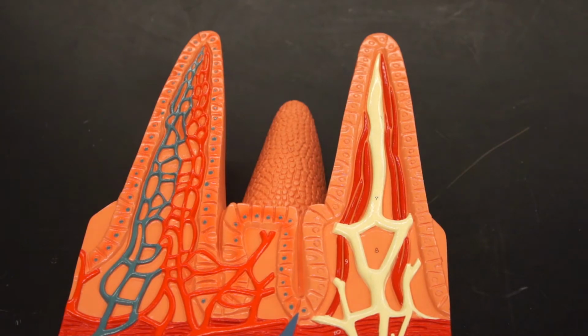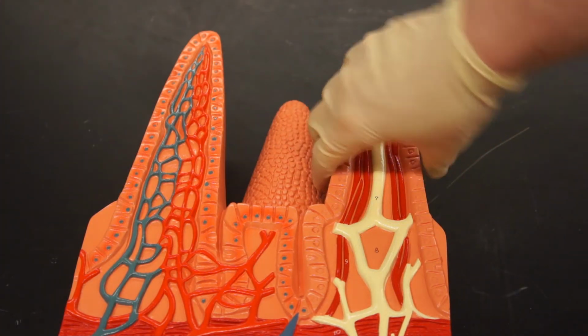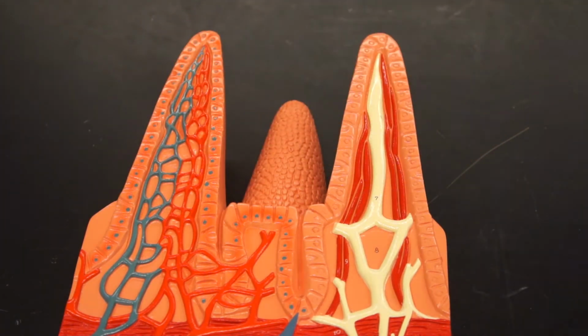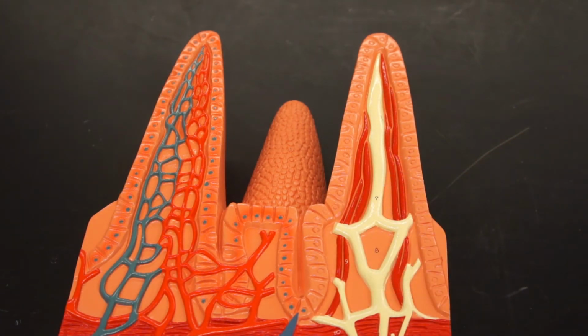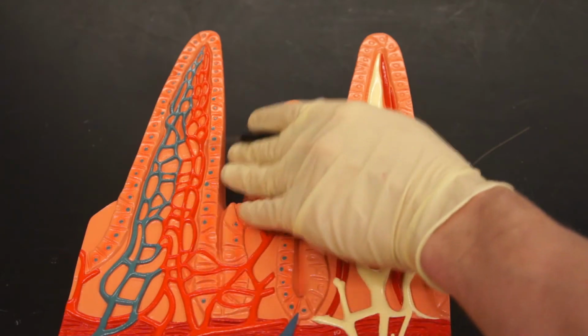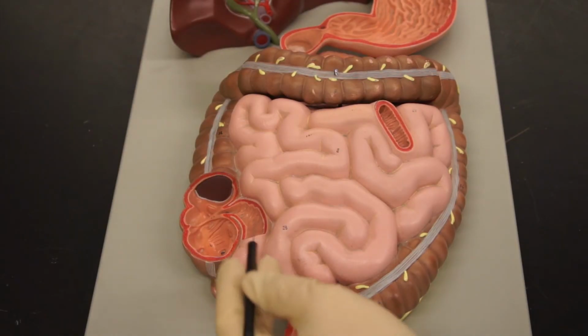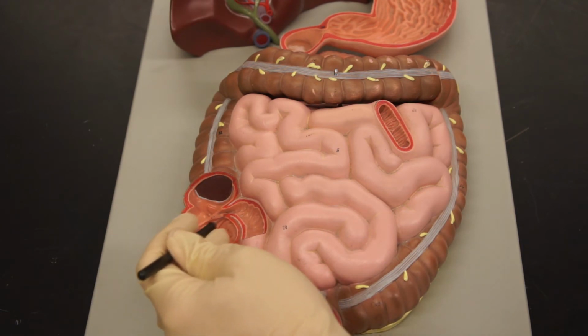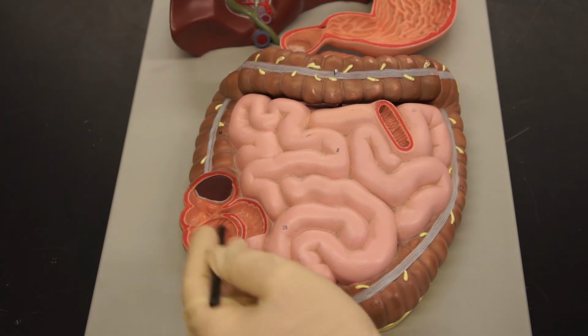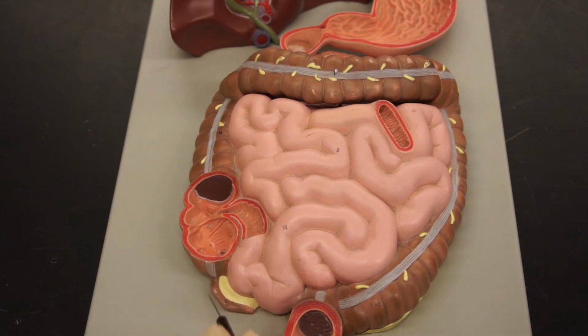Specific to the small intestine histology, we have these structures, or intestinal villi. Then we have this off-white structure, the lacteal, and we have capillary networks. The transition from the small intestine to the large intestine, there's the ileocecal valve, and this pouch is the cecum, and then off the cecum we have the appendix.